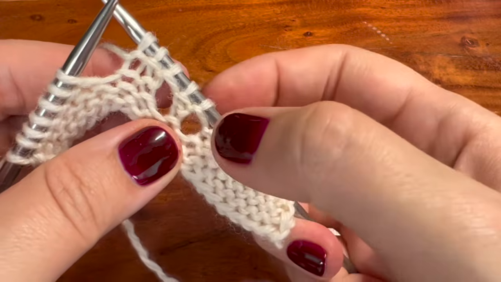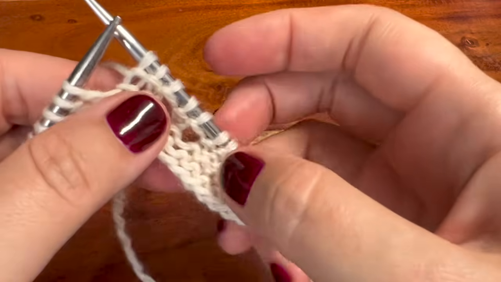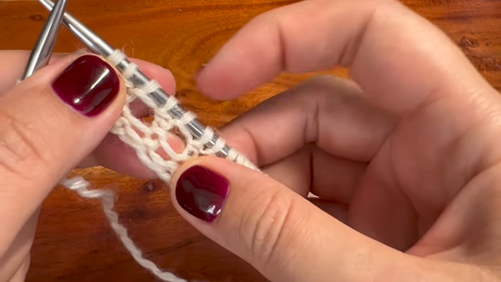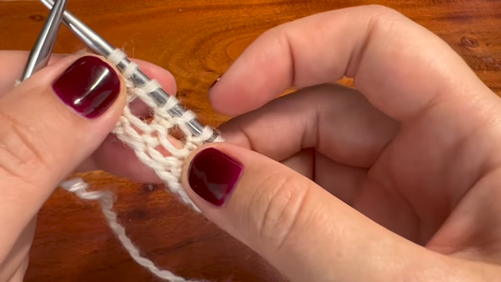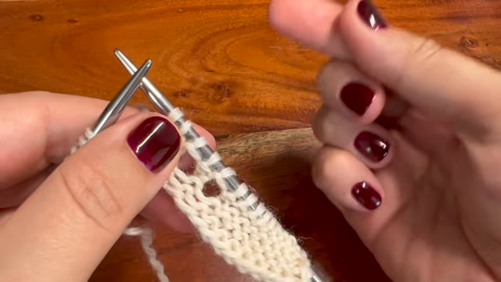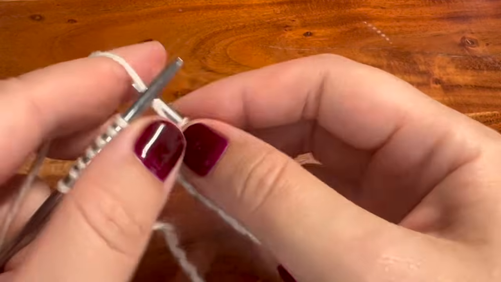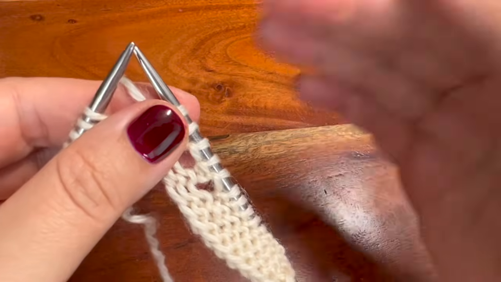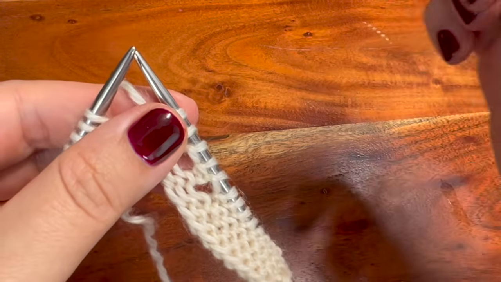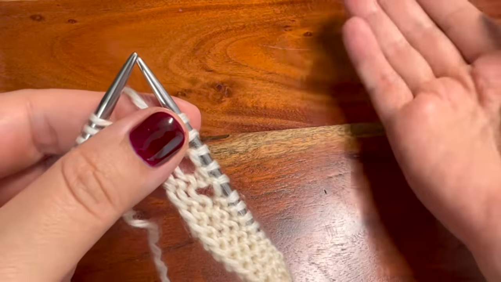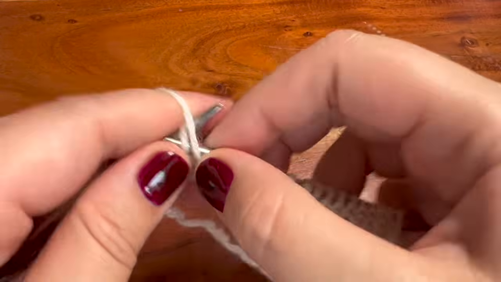So I have this hole and this hole, and the difference between these two yarn overs is that they were captured differently, this way and this way. And depending on the yarn over, I went through the front loop or through the back loop, purling them. I hope that makes sense.